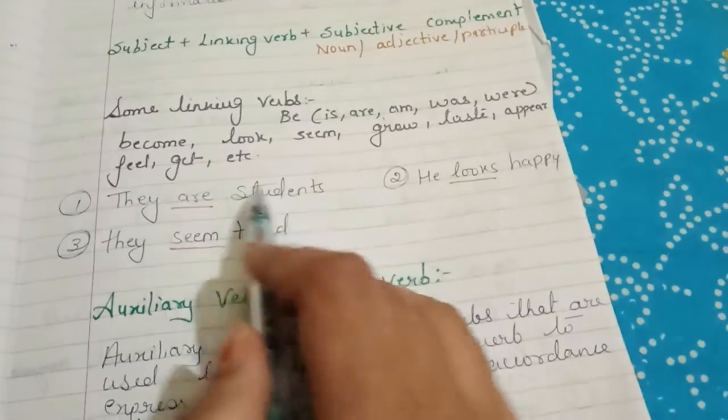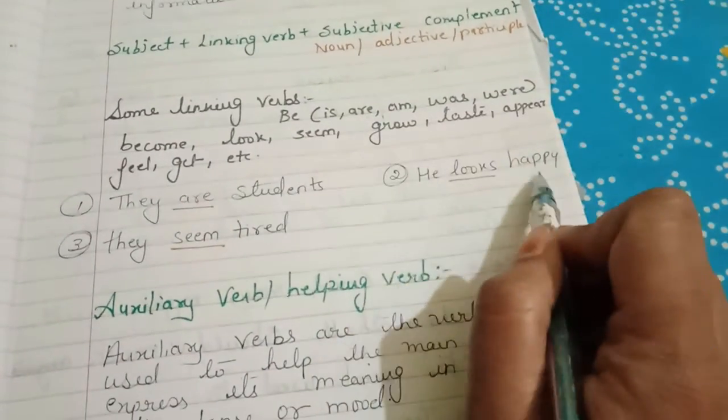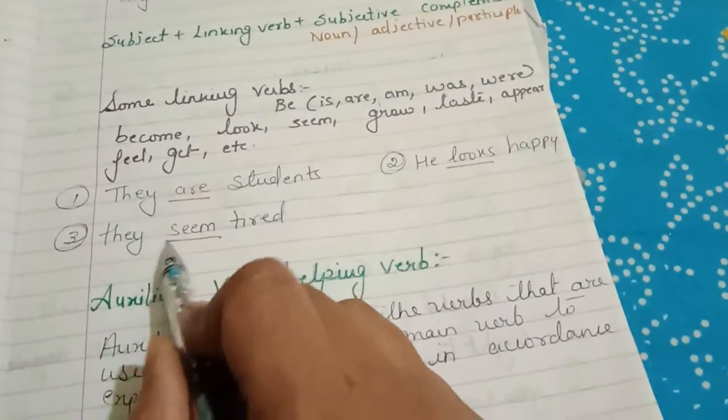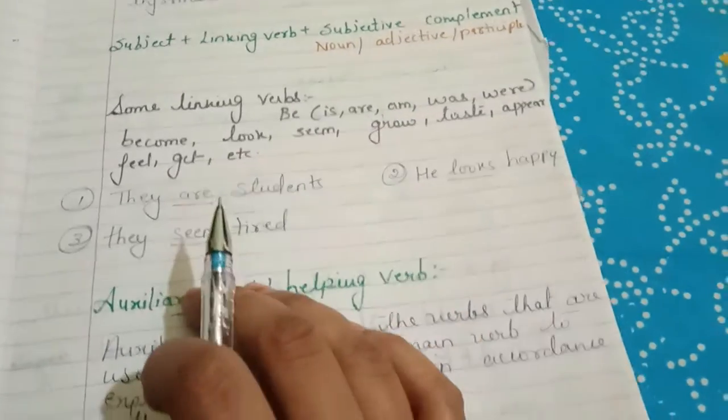They are students. Here are is a verb. He looks happy. Here looks is a verb. They seem tired. Here seem is a verb.